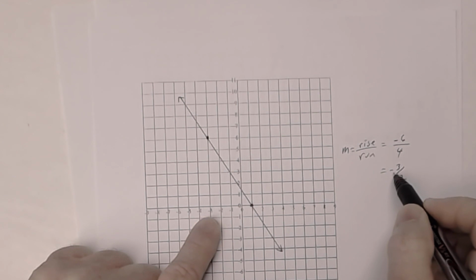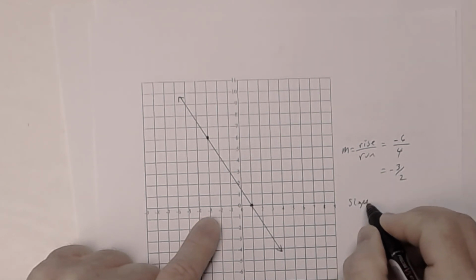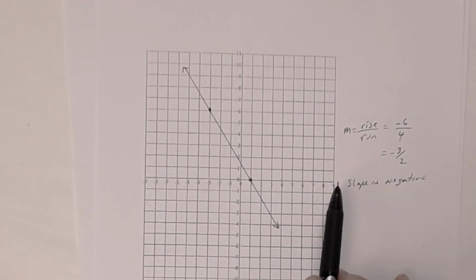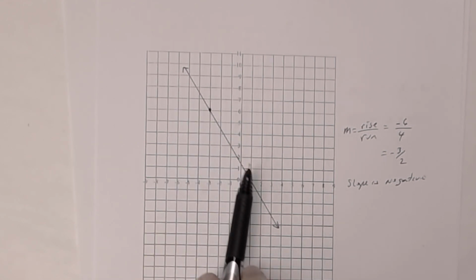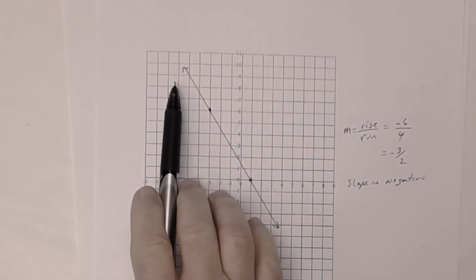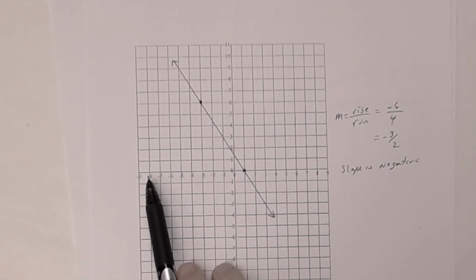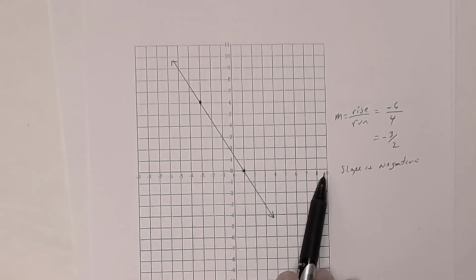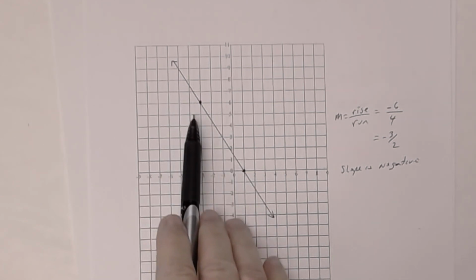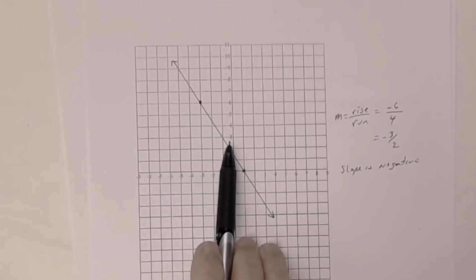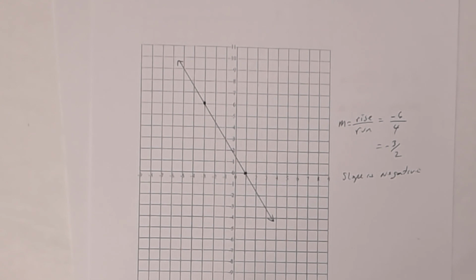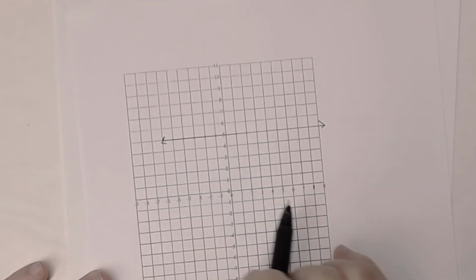But in particular, notice that the slope is negative. Slope is negative. And so therefore what I found is that if my slope is negative, then as I go from left to right, my line falls. Or another way to think about this is as the x value increases, my y value decreases. So that's why some people will say the line decreases, meaning that those y values are getting smaller and smaller and smaller.